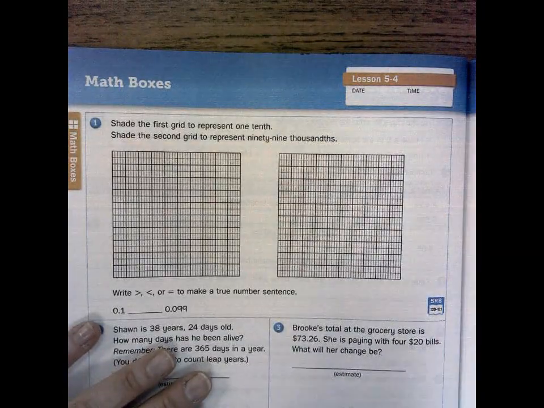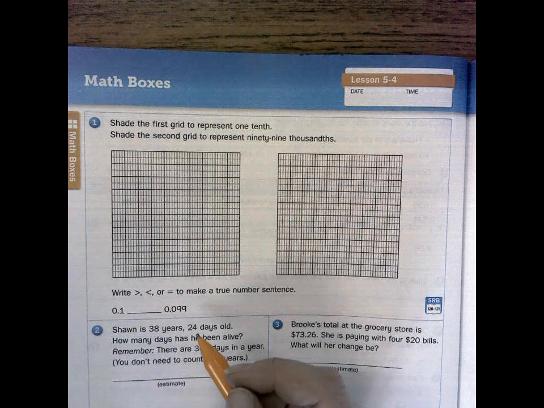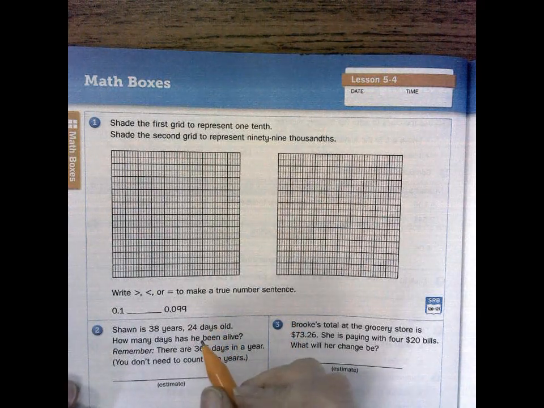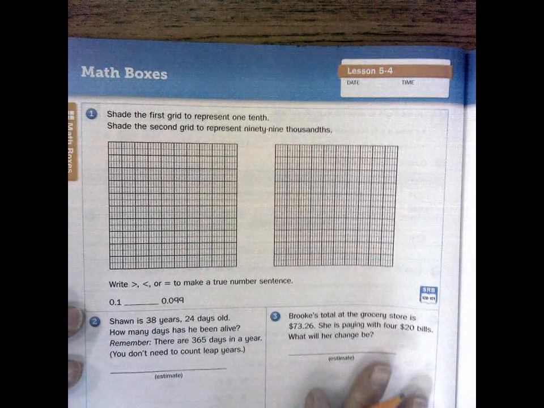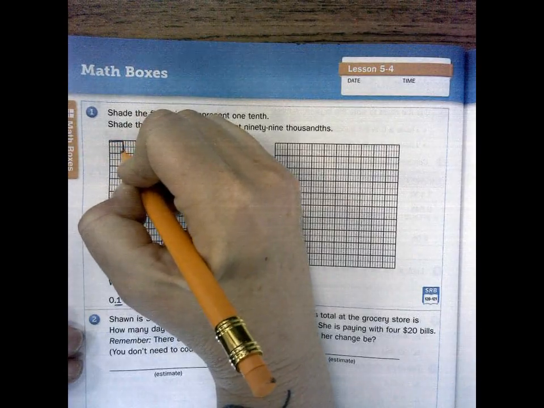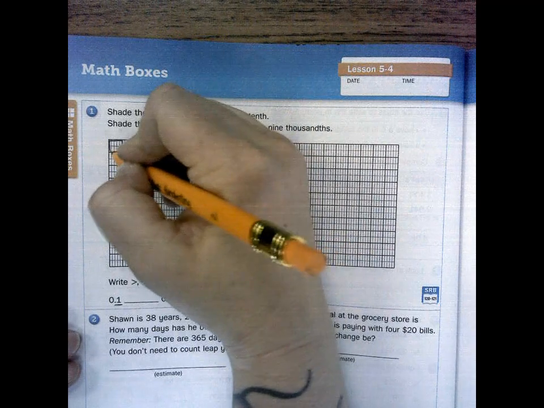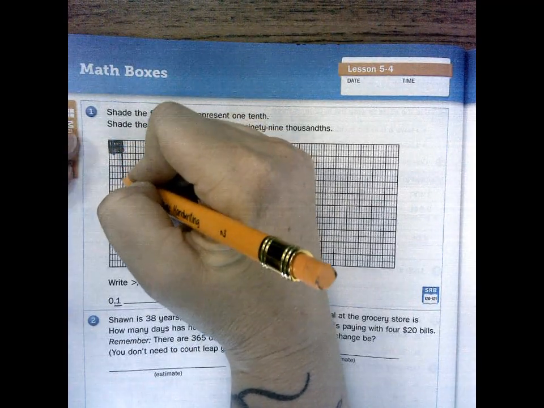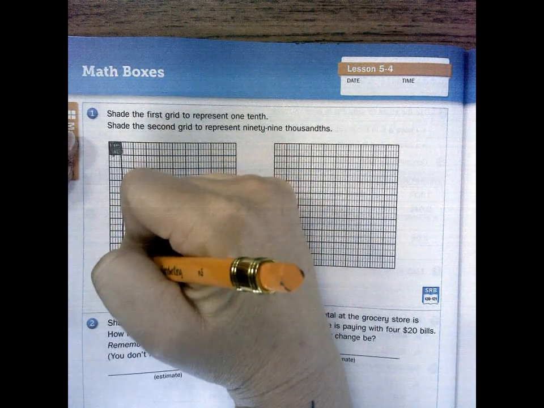All right, guys, we're going to go ahead and complete page 166 in our math book. Shade the first grid to represent 1/10. Shade the second grid to represent 99 thousandths. Oh my goodness, my words today. So down here, I have 1/10, and I know that this little box right here, if I were to shade it in, that's 1/100th. And 10 hundredths make a 10th.